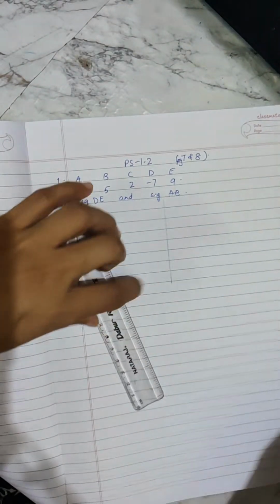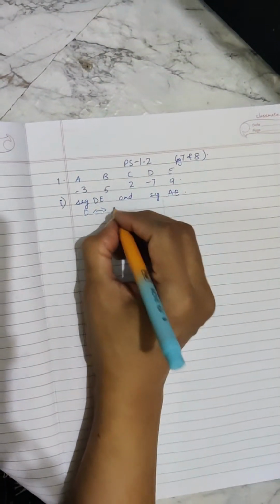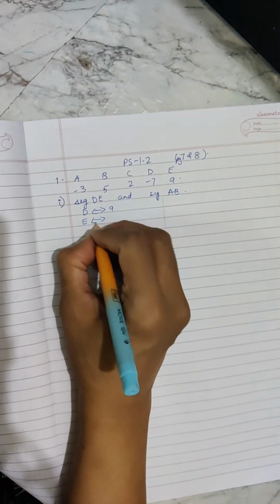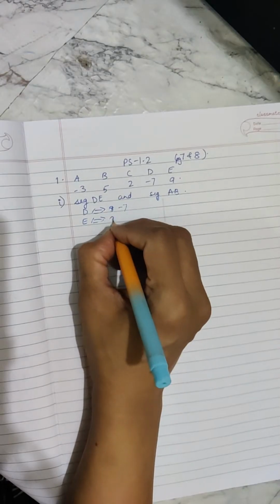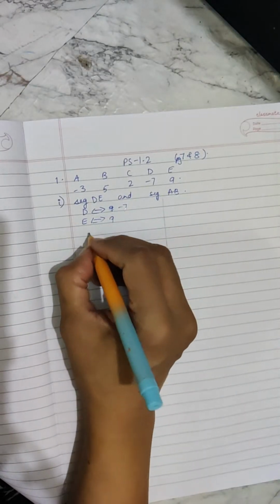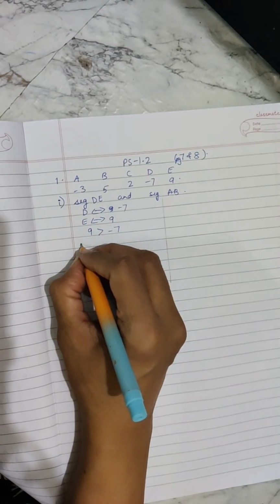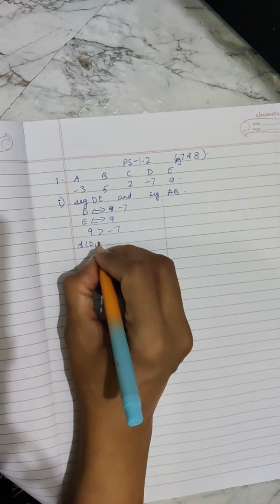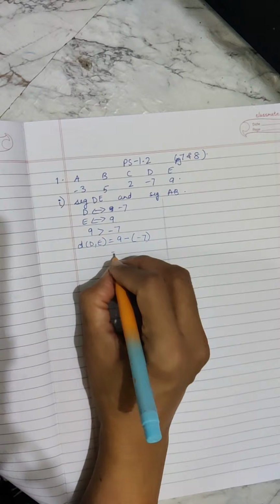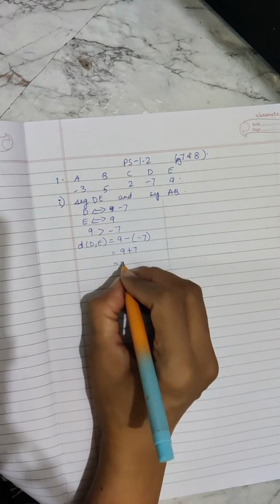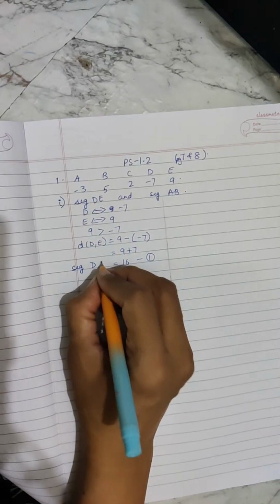Okay. Like we solved in 1.1, in the same way, D's coordinate is -7 and E's coordinate is 9. Right. So which is bigger? 9 is greater than -7. So distance DE will be 9 minus -7. So 9 plus 7, that is 16, and we will mark it as 1. So this is seg DE.